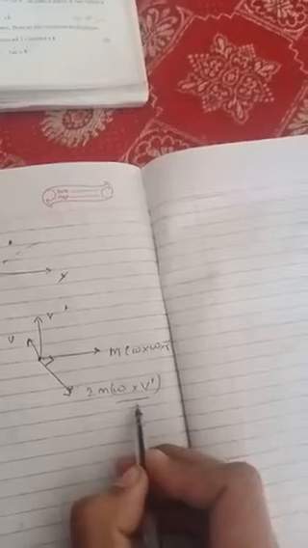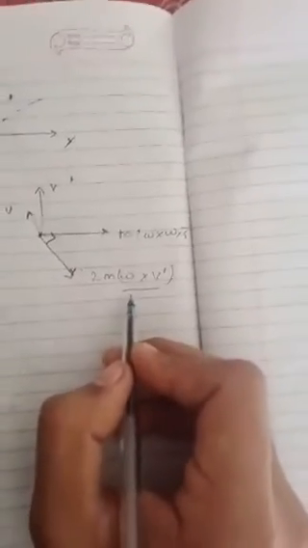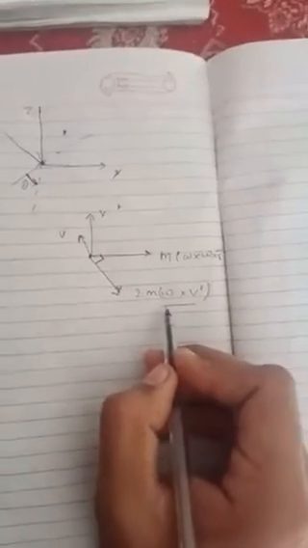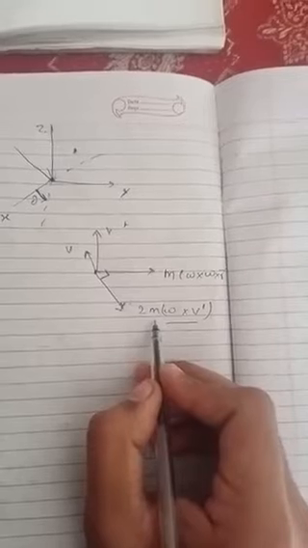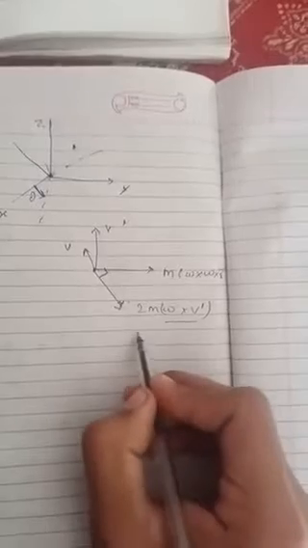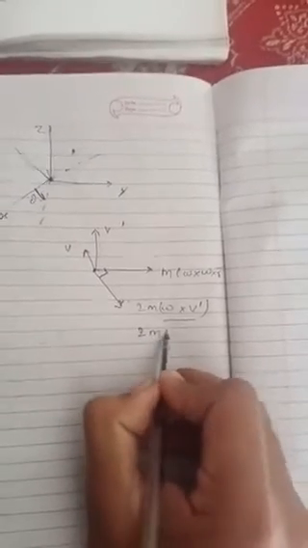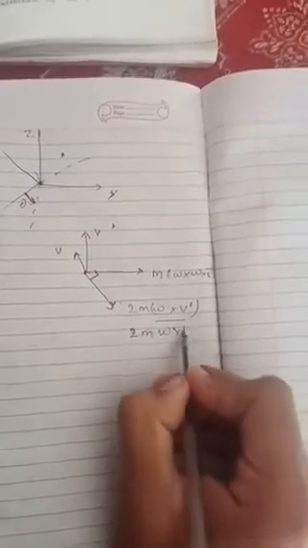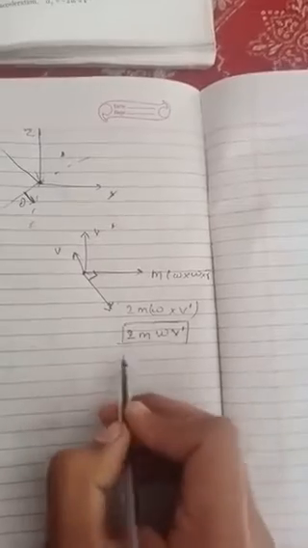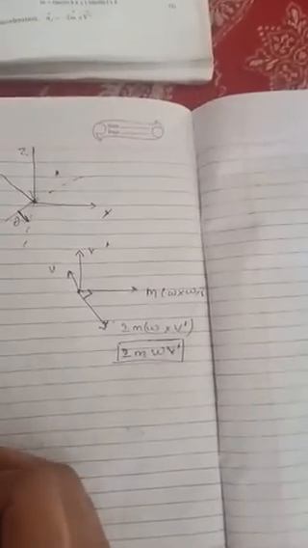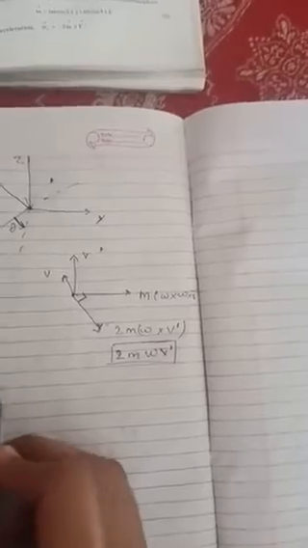This force acts when the system is rotating. Otherwise, no such force acts on a particle in a static frame. If the angle is 90 degrees, in 2m omega cross v dash, sin 90 equals 1, and this gives the maximum Coriolis force. Some effects of this Coriolis force.